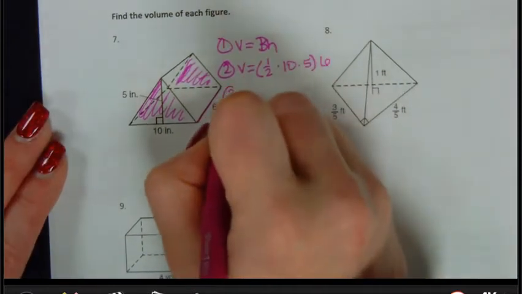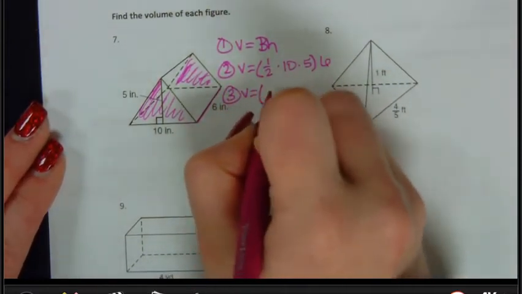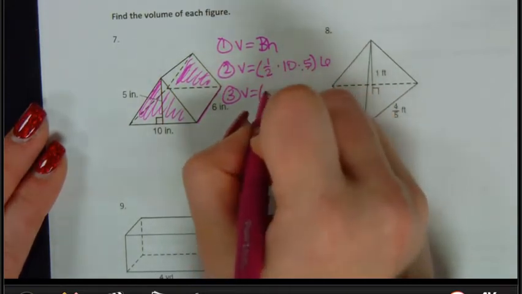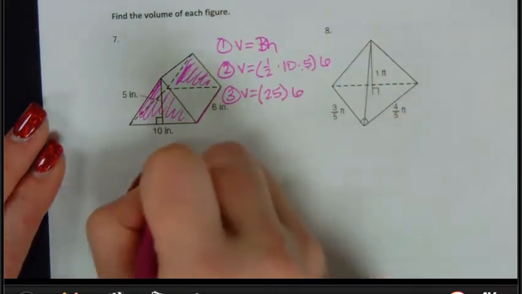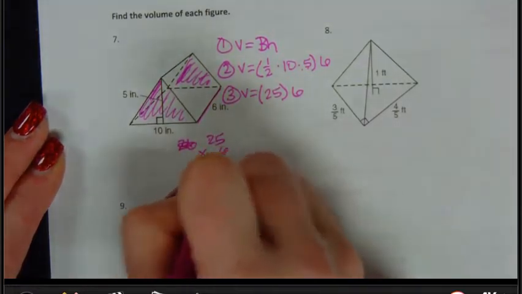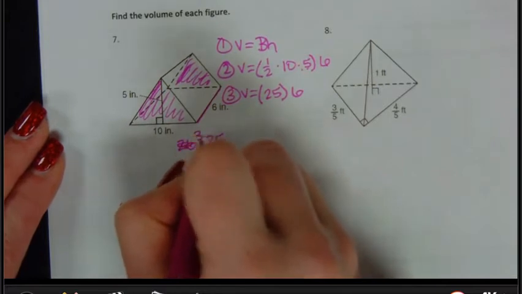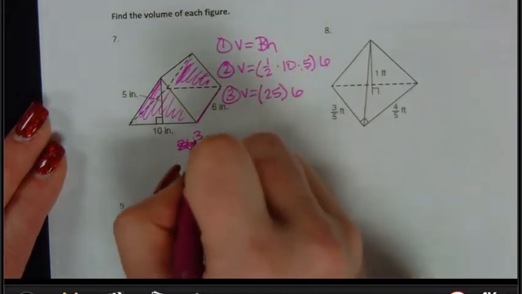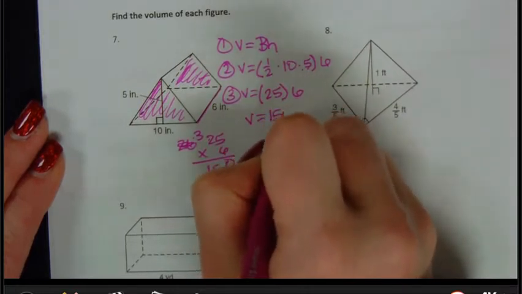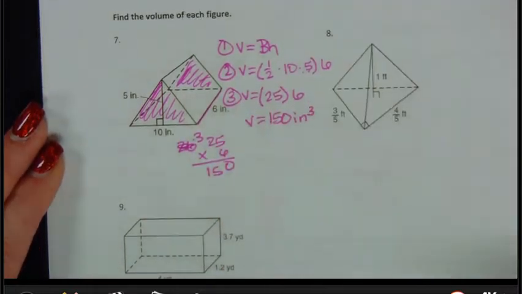Okay. And then step 3 is to solve. So volume is equal to, well, 10 times 5 is 50, and then half of 50 is 25. So 25 times 6, we can do that right here. 6 times 5 is 30. 6 times 2 is 12. 13, 14, 15. So I have a volume of 150 inches cubed.